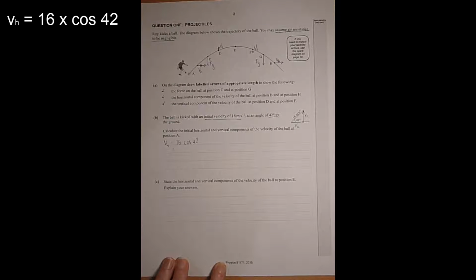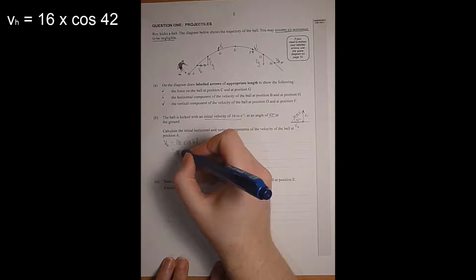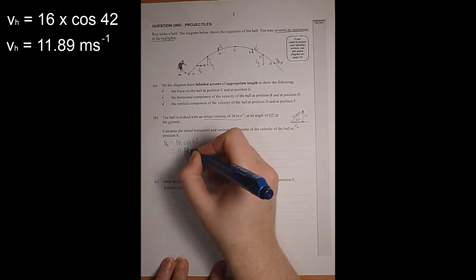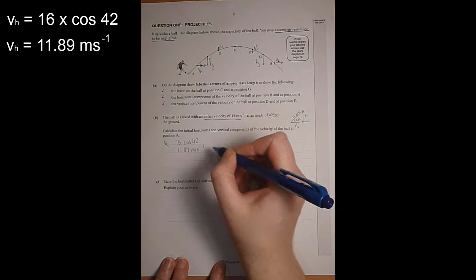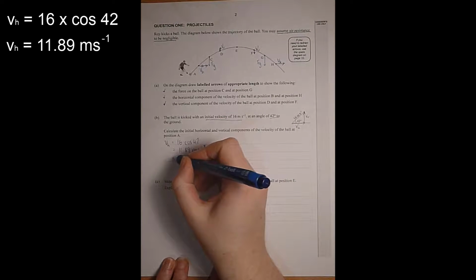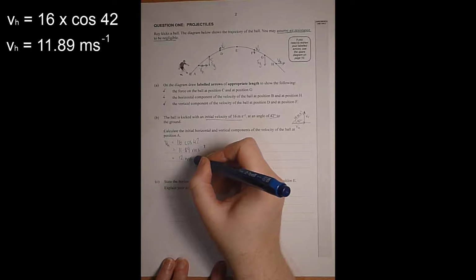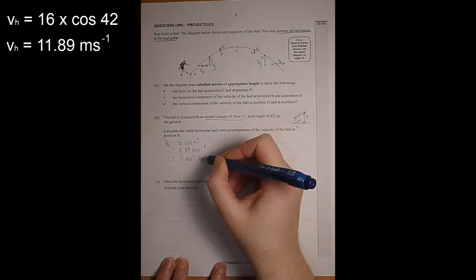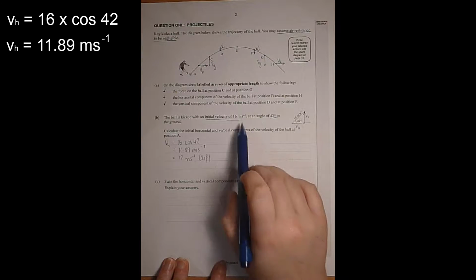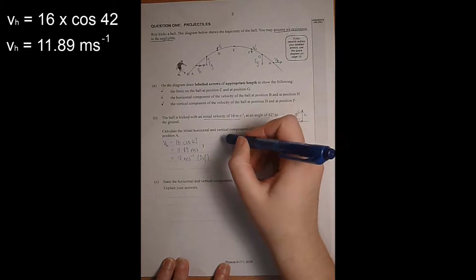Okay, making sure to check that your calculator is in degrees and not radians. So we should get an answer of 11.89 meters per second. Okay, and then we need to round that up to 12 meters a second. Two significant figures because we've got 2 here and 2 here.